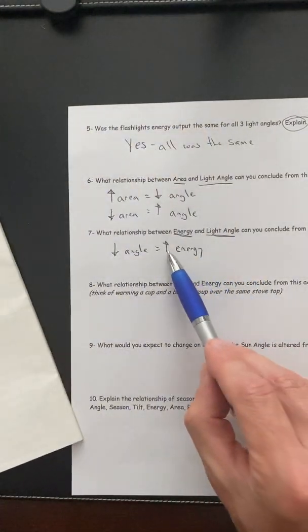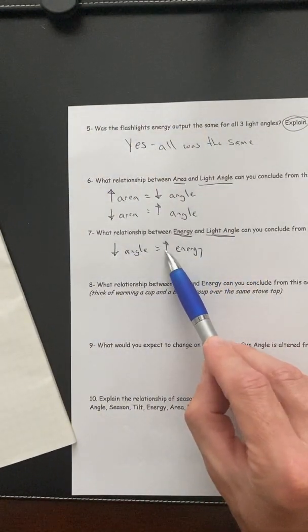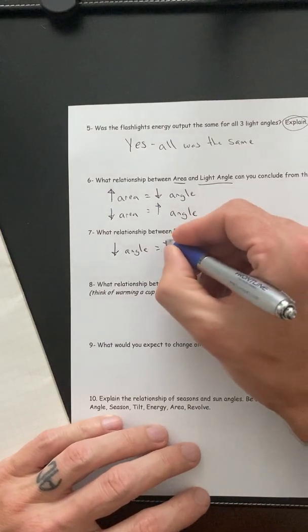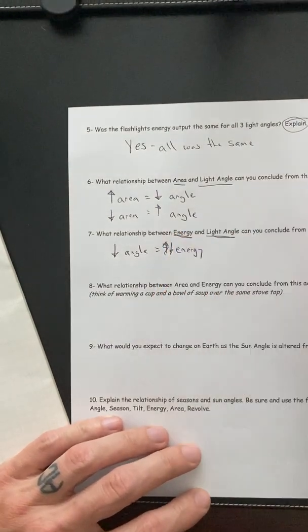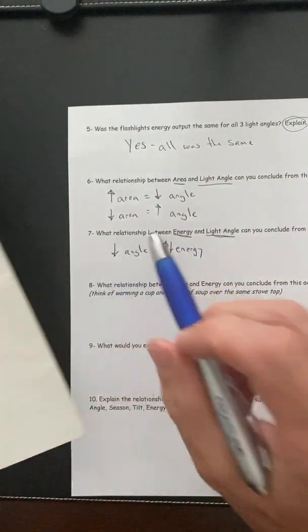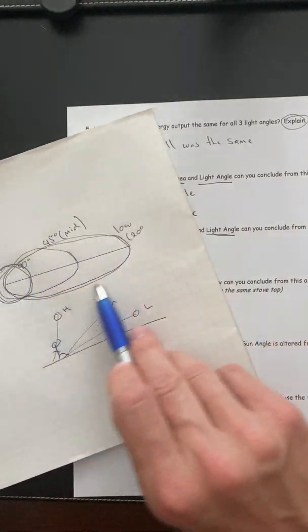So when we've got a low angle, did we actually get more energy? No, look at that. The old man made a boo-boo. What's my arrow doing up like that? When we had our low angle, we actually have lower energy.